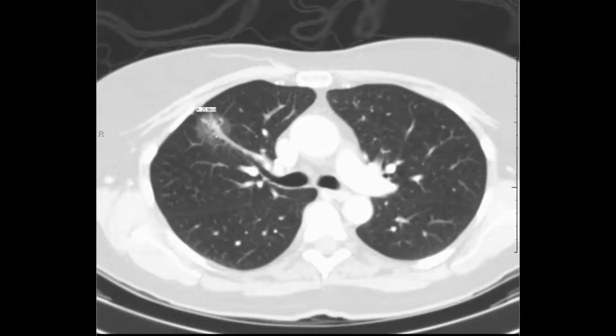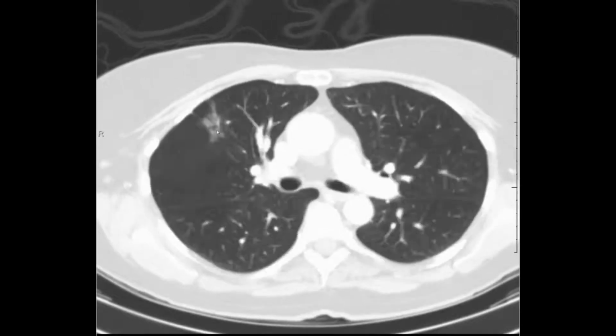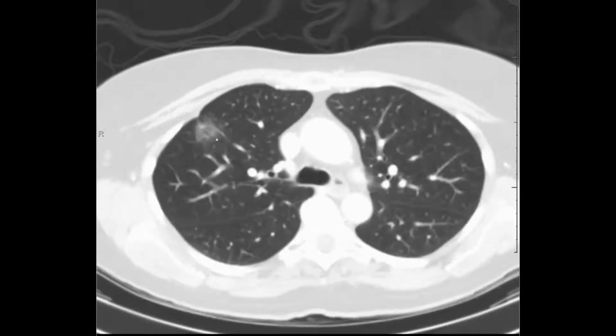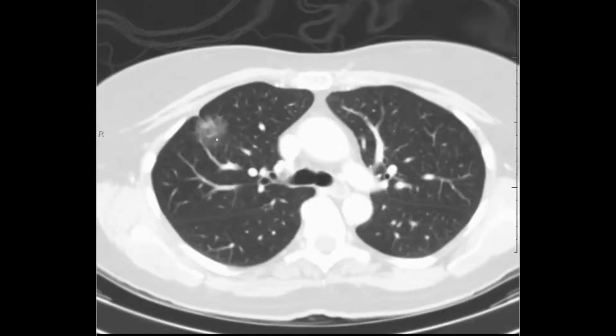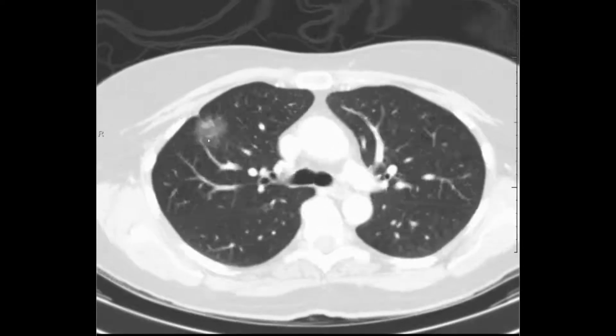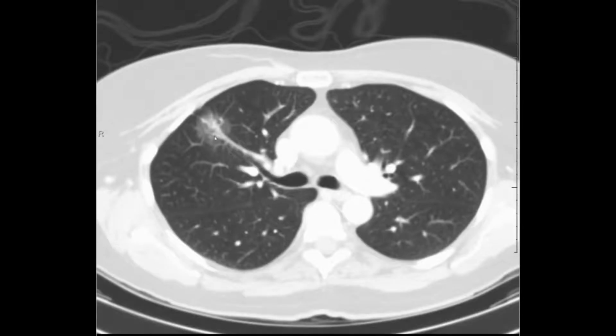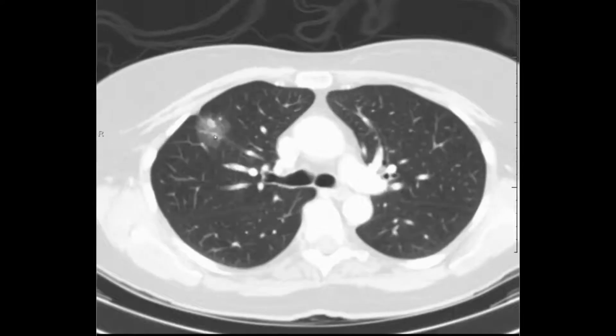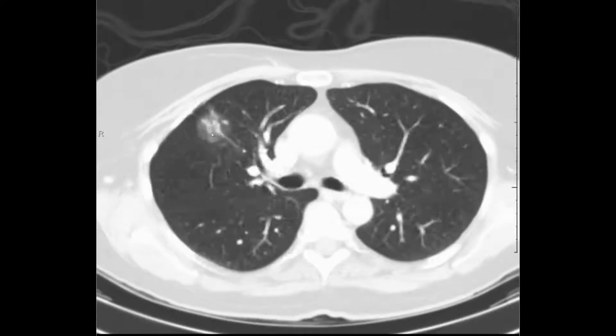And what you'll see in the center there is a certain degree of solid tissue. And so this is one of those slow growing lung adenocarcinomas that just start as filling up the alveoli with cancerous cells, and then it slowly accumulates and becomes this solid tissue here.